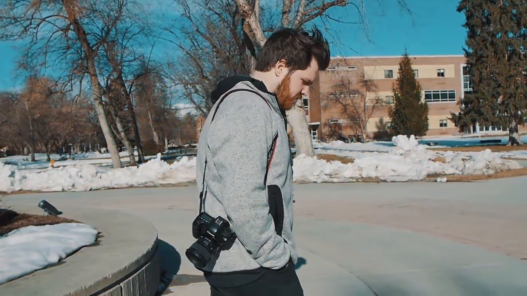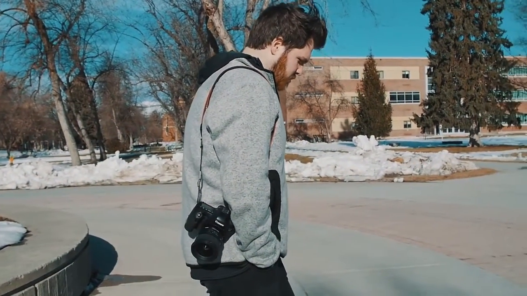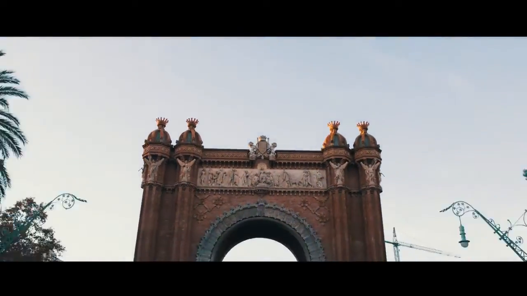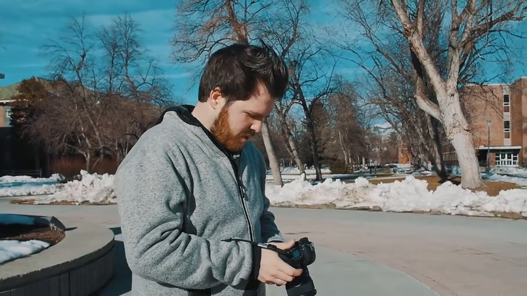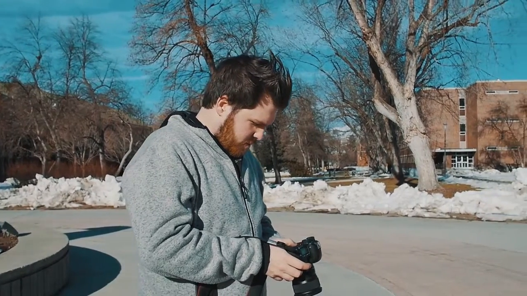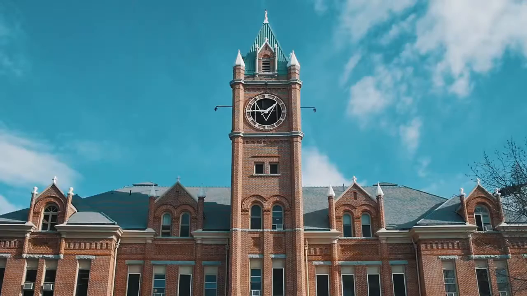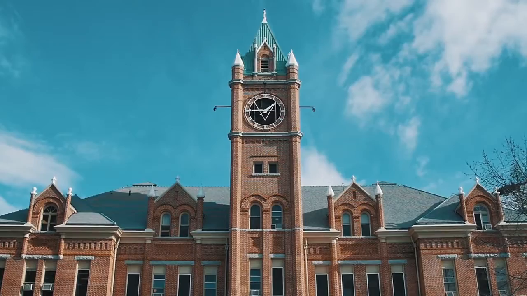Now, usually when I shoot a hyperlapse, I look for interesting structures or subjects in the area, like the Arc de Triomphe you saw in the Barcelona video. What subjects you pick are totally up to you though, and I think it's cool to think outside of the box and get away from how people usually do it on YouTube and Instagram. Today we're going to be shooting a hyperlapse of the clock tower at the University of Montana.